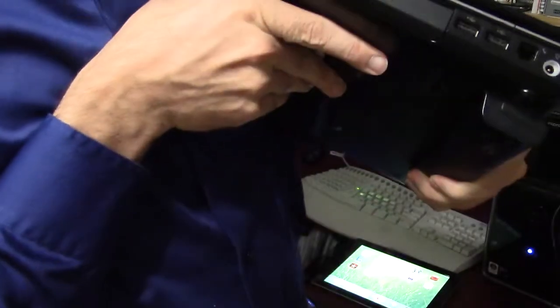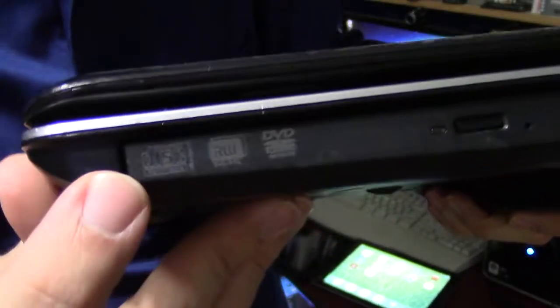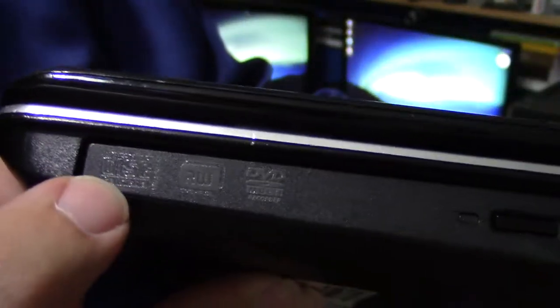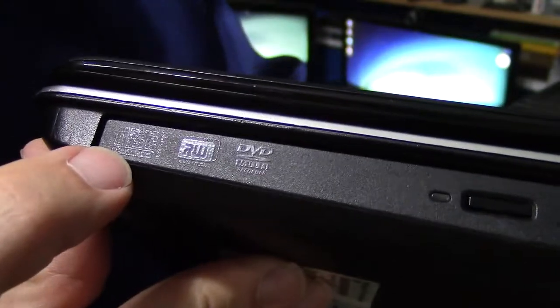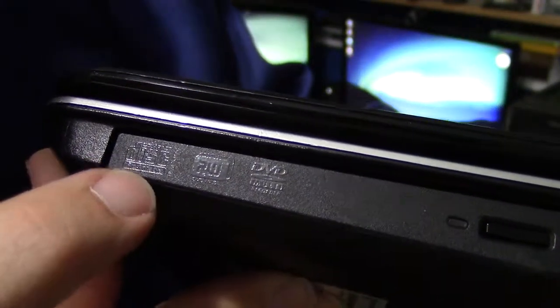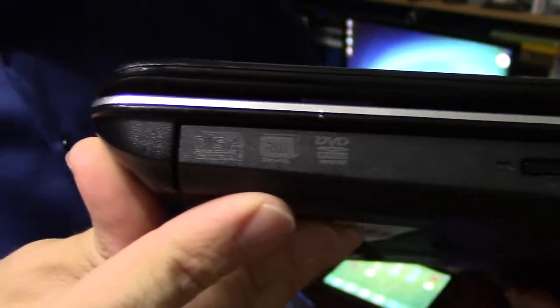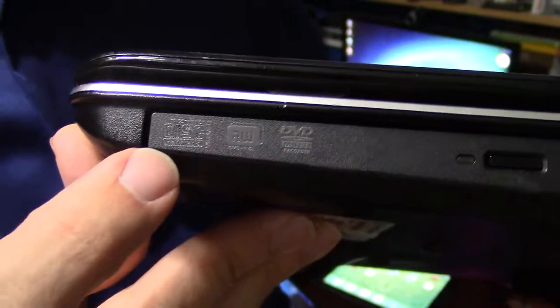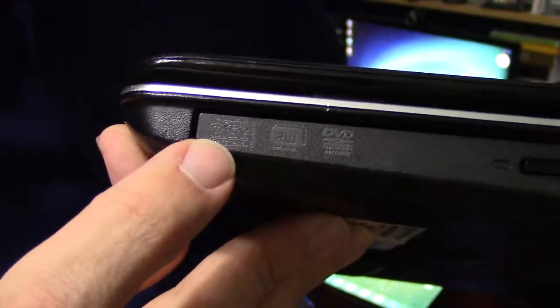And the optical drive will always say what sort of device it is. So you have to read the side very carefully to see exactly what it is. So this one says it's a compact disc rewriter. So not only will this read CDs, but it will record on CDs and it will re-record on CDs. So it can do all three things.